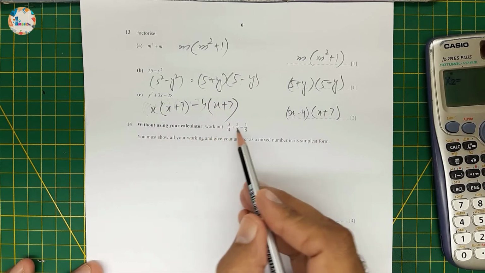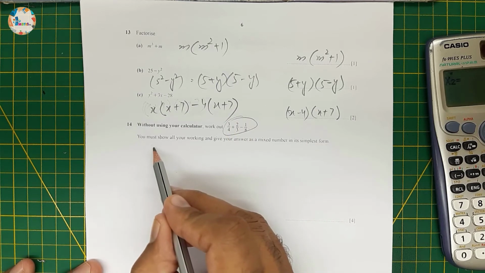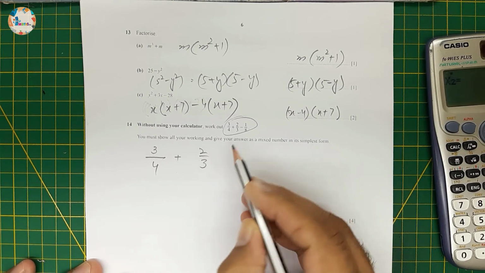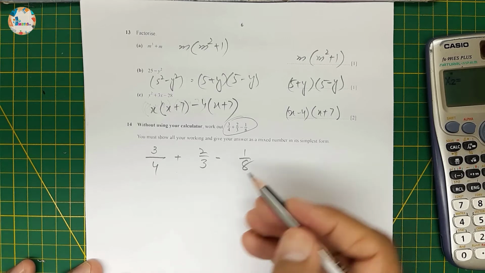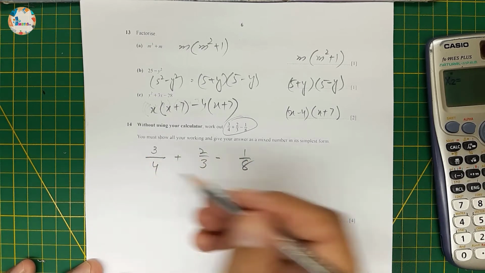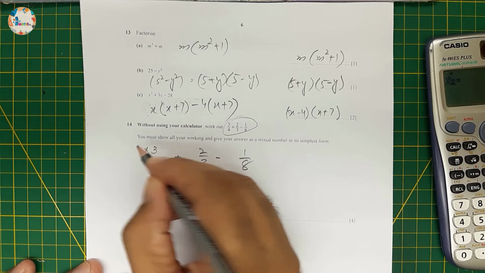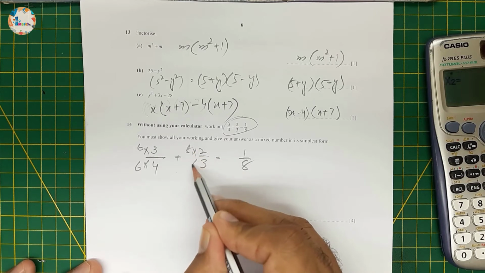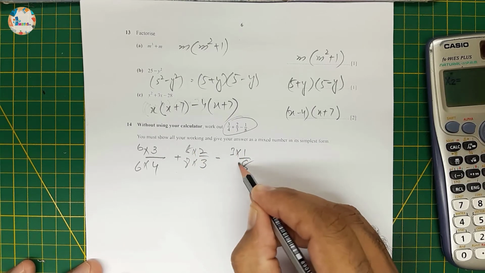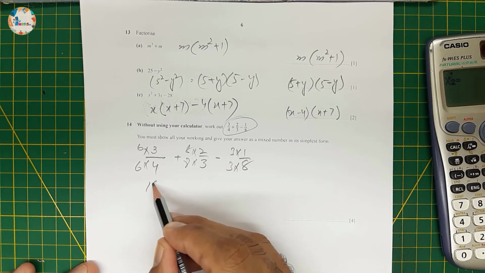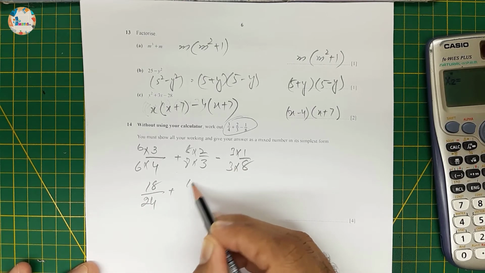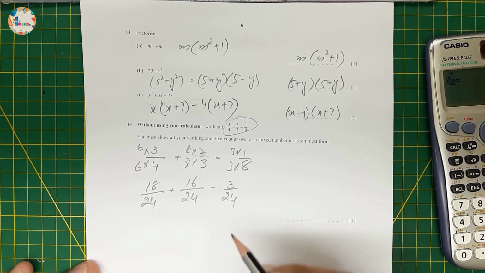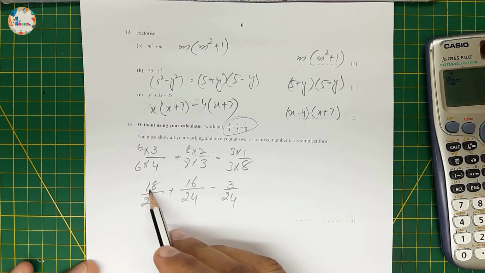Without using your calculator, work out this one. So we will be equalizing the denominators. 3 over 4 plus 2 over 3 minus 1 over 8. So we will multiply everything to get 24 as the denominator. This will be multiplied by 6, this will be multiplied by 8, and this will be multiplied by 3. So we will get 18 over 24, plus 16 over 24, minus 3 over 24. 18 plus 16 will be 34.